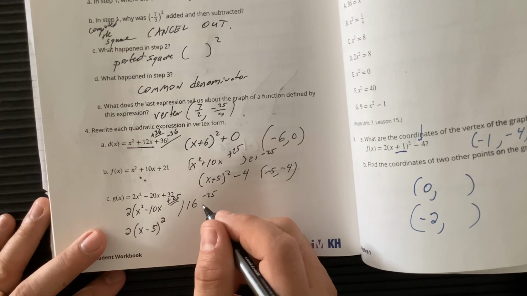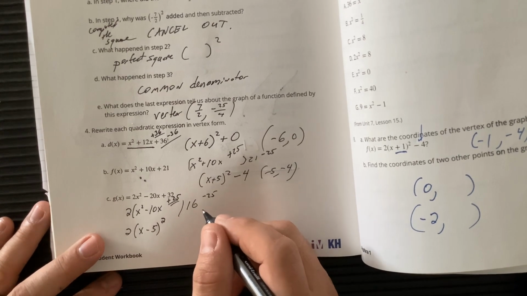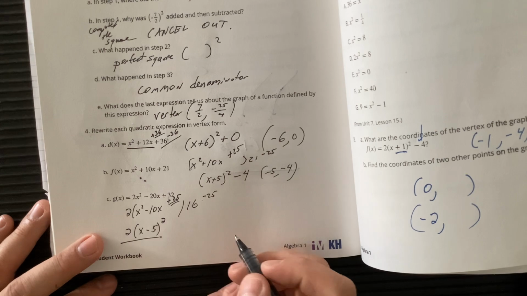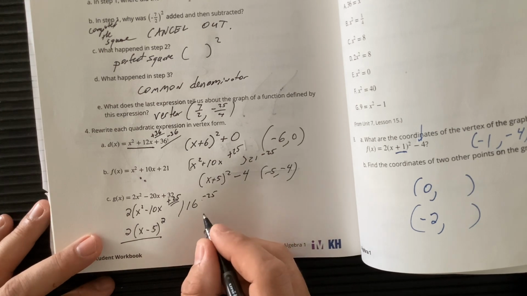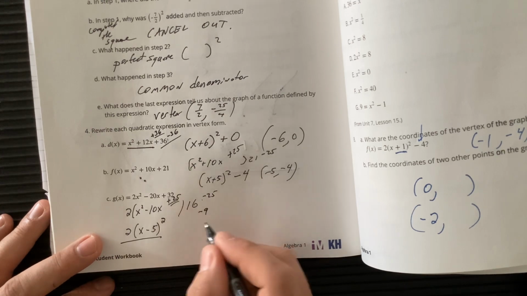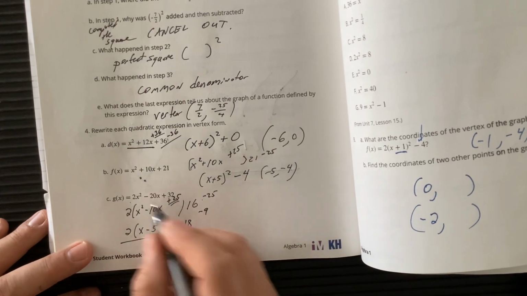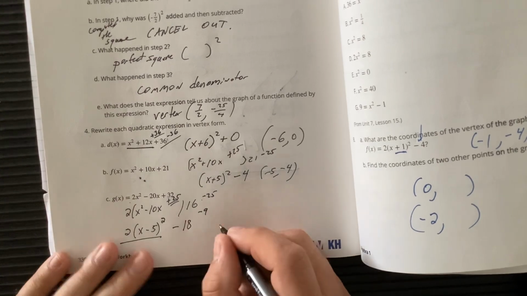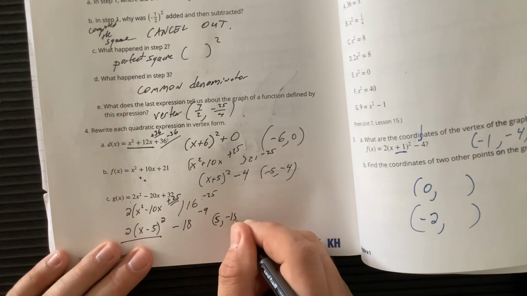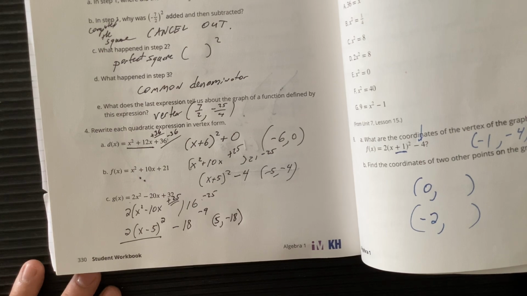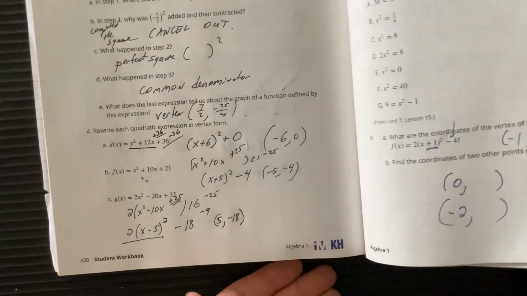Debating, I think that 2 is going to affect this. I think it's going to double it. 2 goes with this, the 2 would have to go with this as well. So what's 16 minus 25? I think it's negative 9. And then it would have to double because of the 2. I don't know if we had one like that yesterday or not. Vertex should be at 5, negative 18. One in your warm-up today does not include a 2, so it'll be like A or B for you.